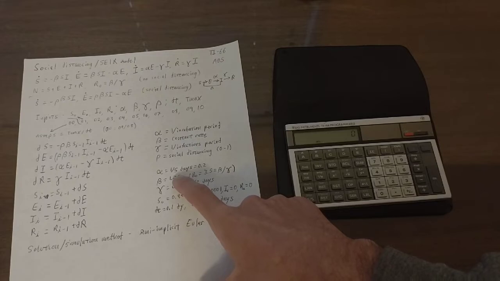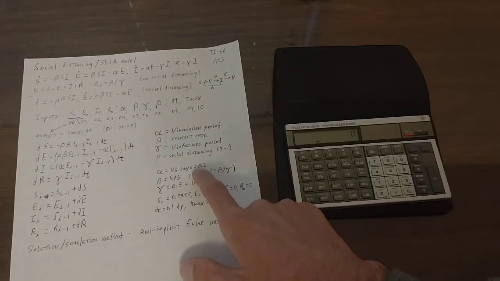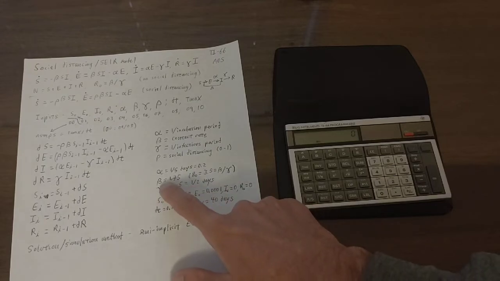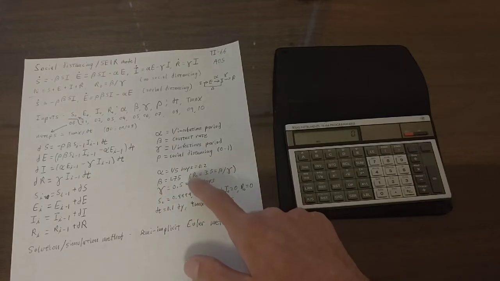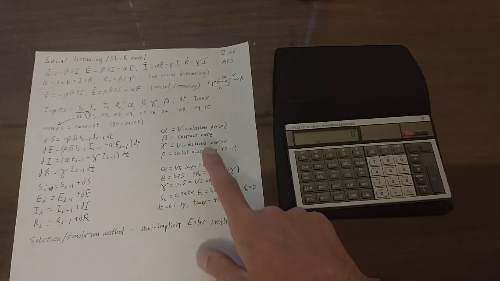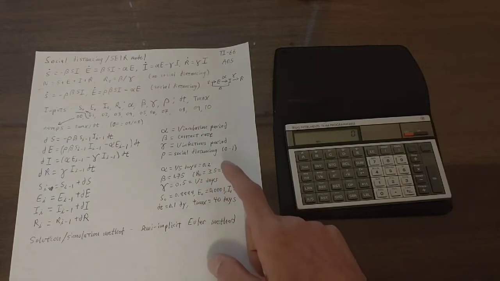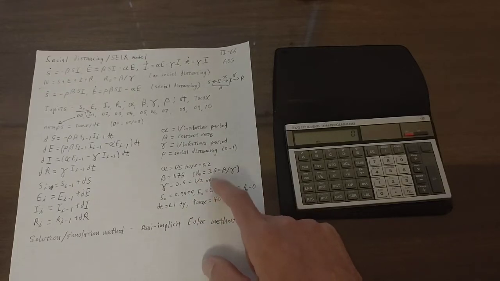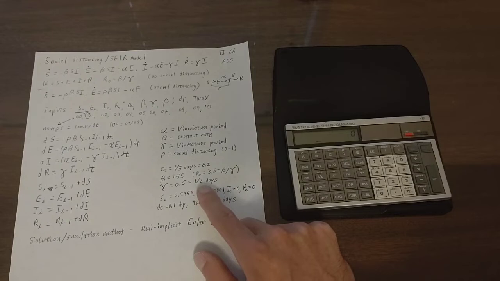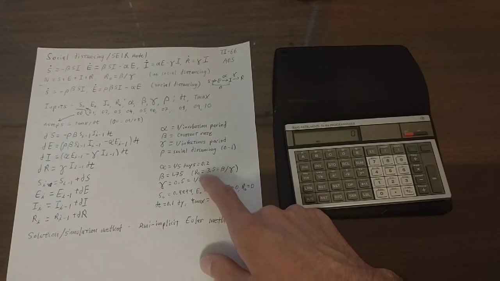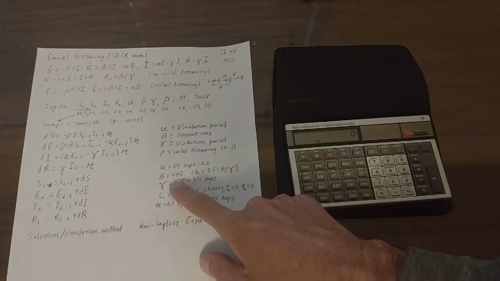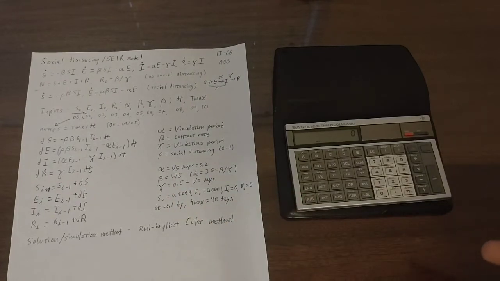Alpha, which is 1 over the incubation period for COVID-19, is 1 over 5 days, so 0.2. Beta, the contact rate for converting susceptible into exposed, is 1.75. This comes from the R0 value and the infectious period. It's known that the infectious period is 2 days. 1 over 2 days is 0.5 for gamma. 0.5 times 3.5 then gives the contact rate, or beta, converted from R0.